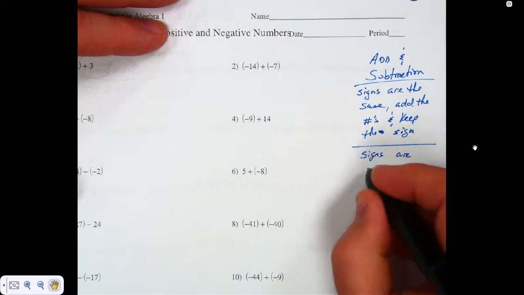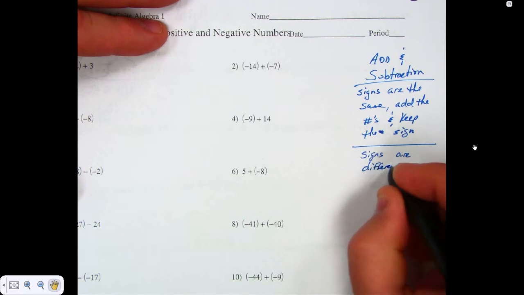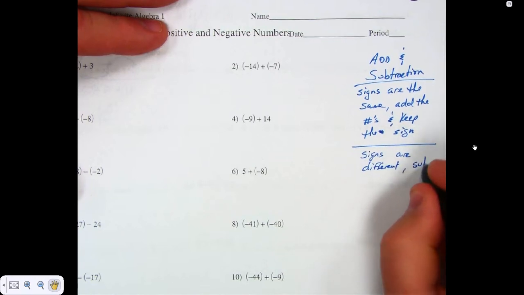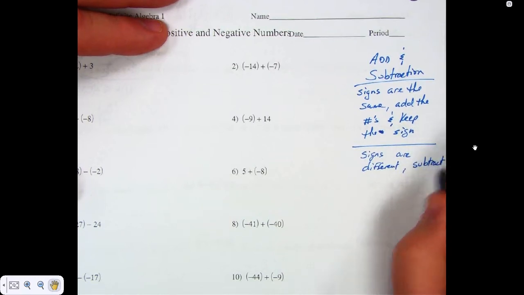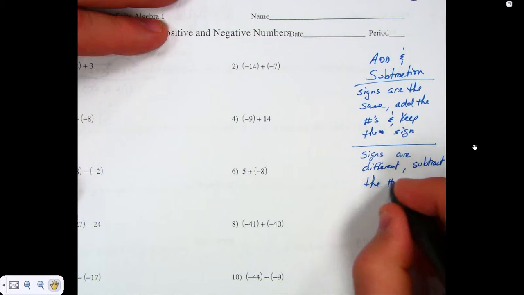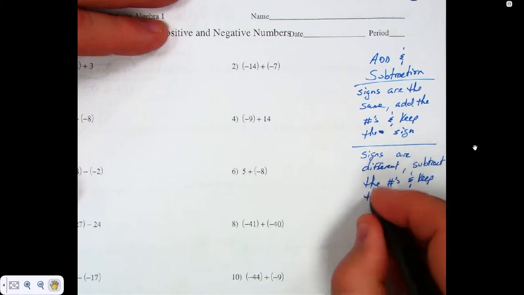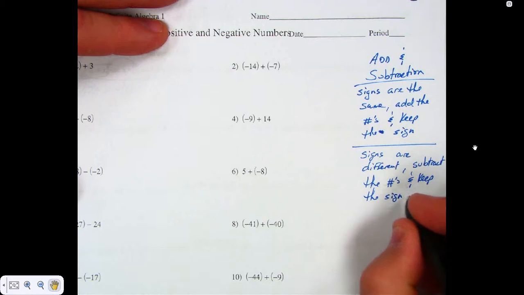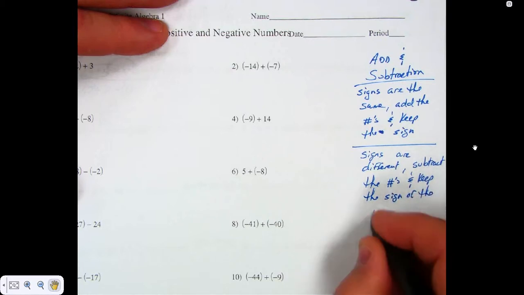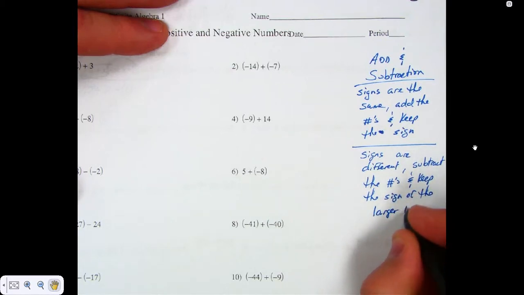Signs are different. Subtract the numbers and keep the sign of the what? Larger number.